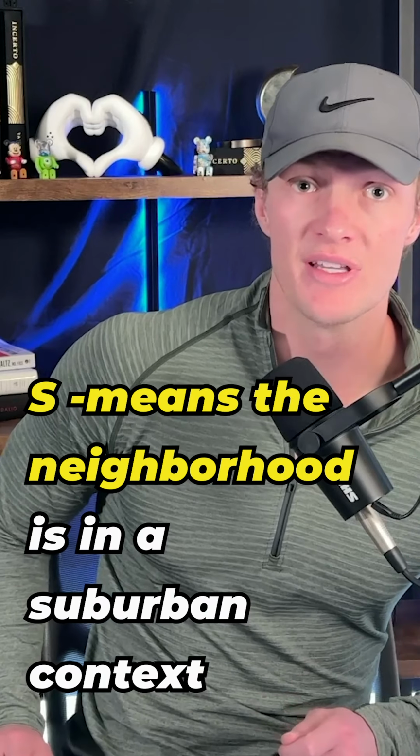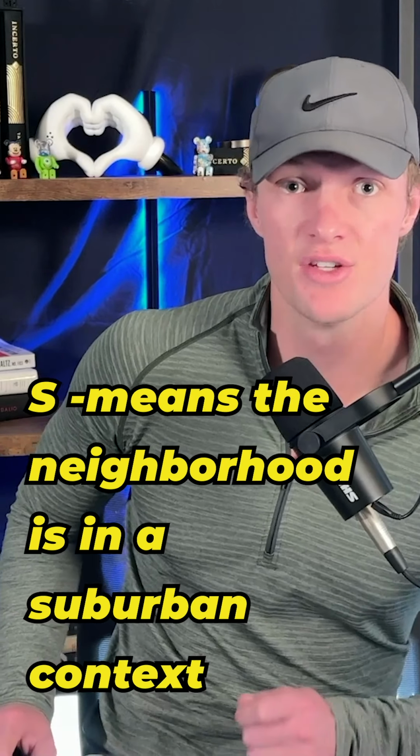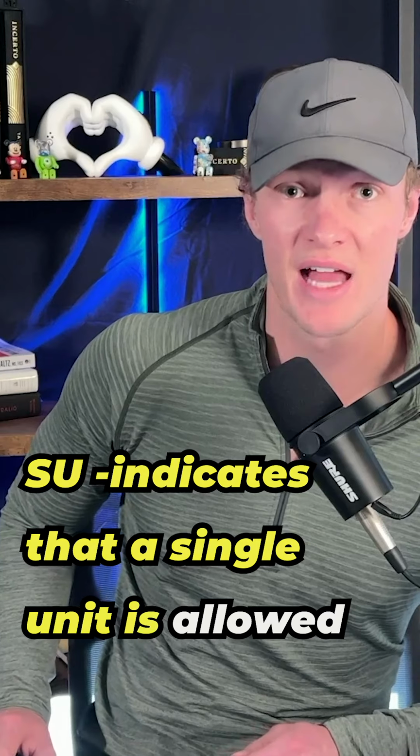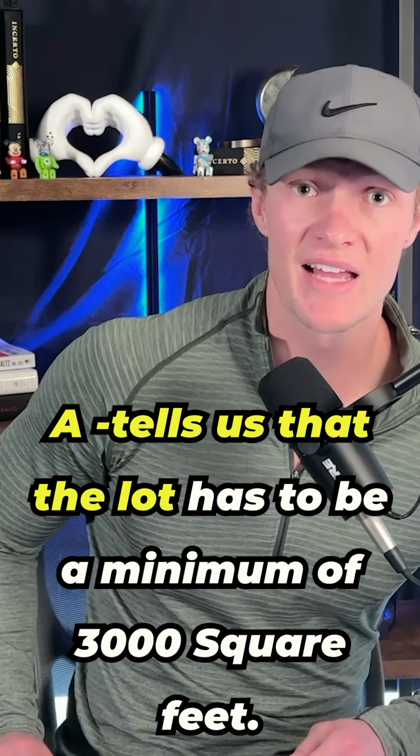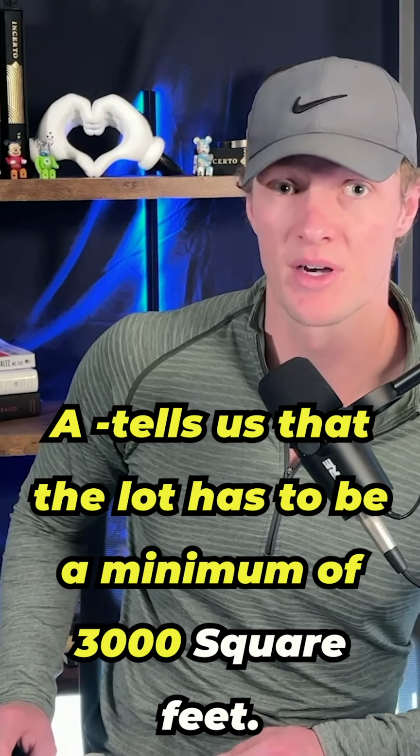So, in our earlier example, SU-A, the S means the neighborhood is in a suburban context. SU indicates that a single unit is allowed, and the A tells us that the lot has to be a minimum of 3,000 square feet. Zoning code can be complex and not always black and white. In later videos, I will explain other zoning codes and what their intent is.